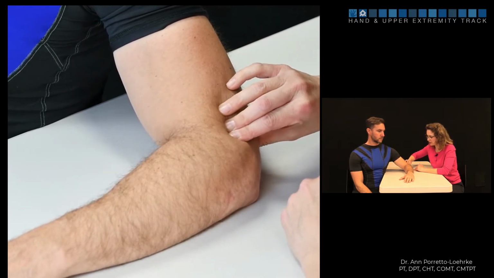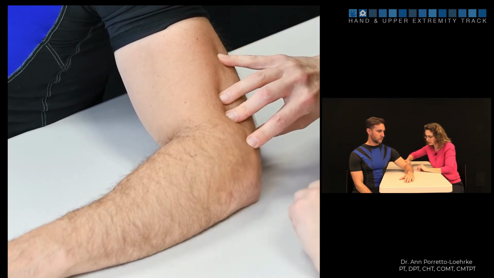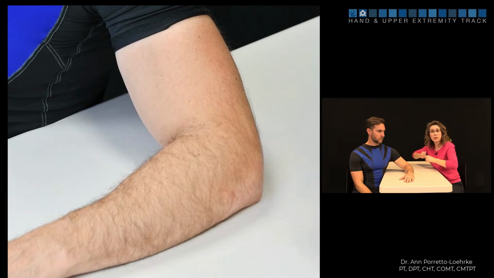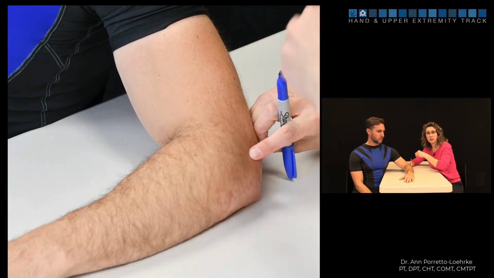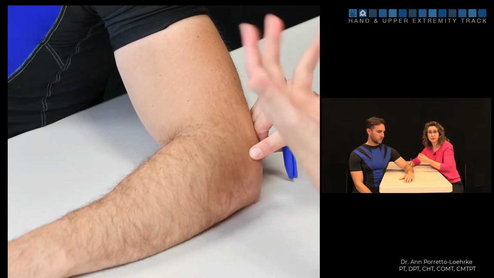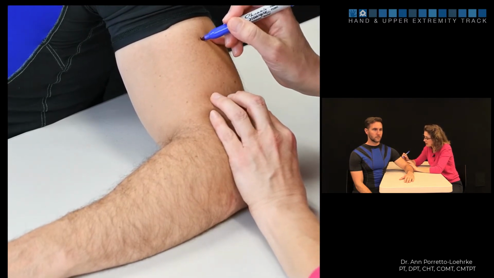As we come down, it's going to start to widen a little bit. So I'm going to mark this until we get to the end, where it ends at the lateral epicondyle. The lateral epicondyle is a 5 millimeter by 5 millimeter box, and it's going to be a really important structure that serves as the proximal attachment for several of our wrist extensors. So I'm going to come in and draw a line here.